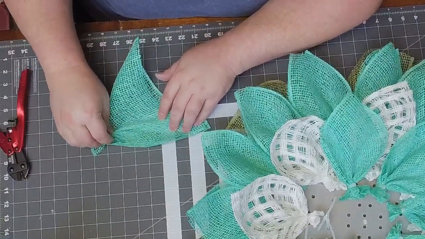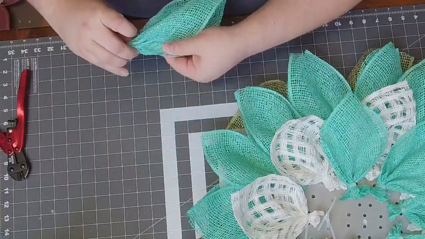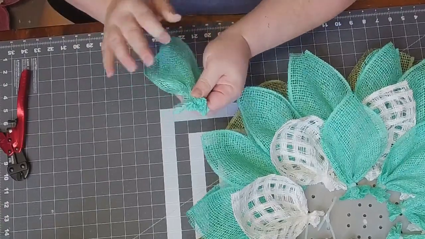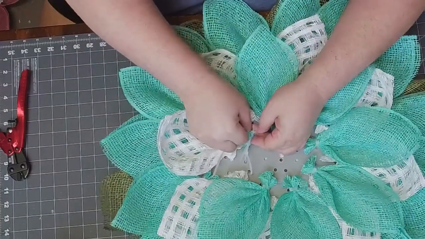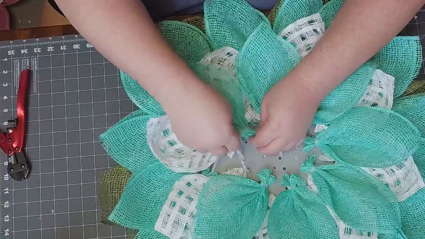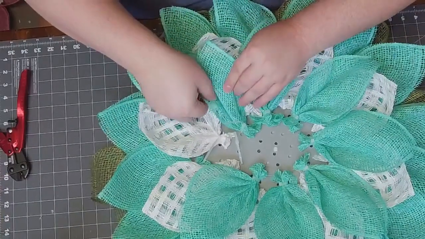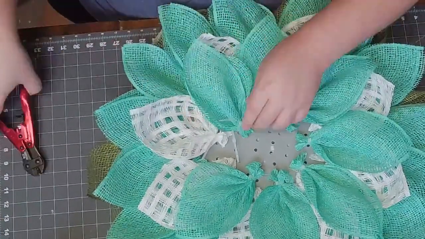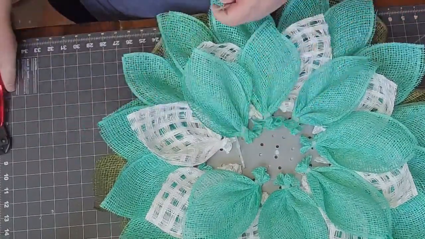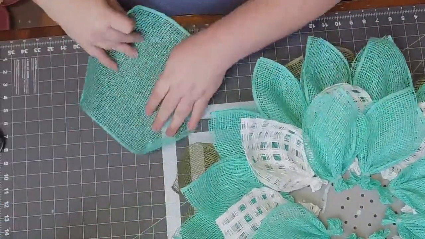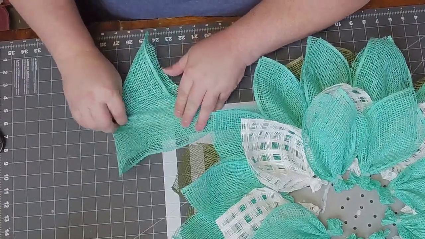When I first started making wreaths, my hands would hurt a lot, but I guess my hands have gotten used to the movements or the different manipulations. They don't hurt as much now. One last petal. And my masterpiece is almost complete.